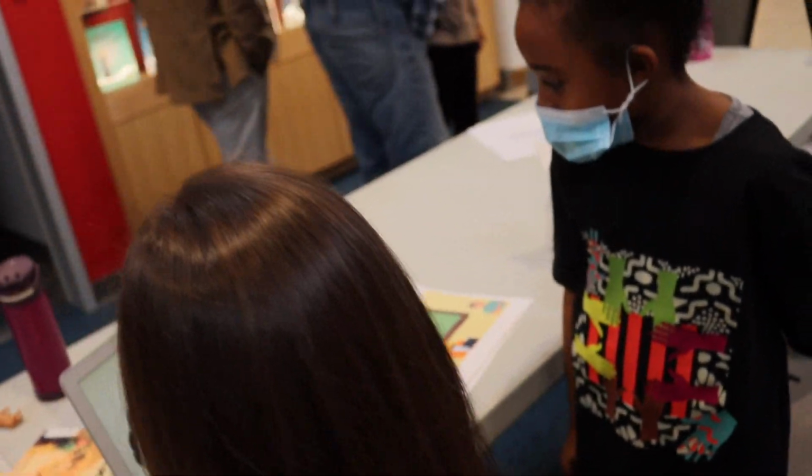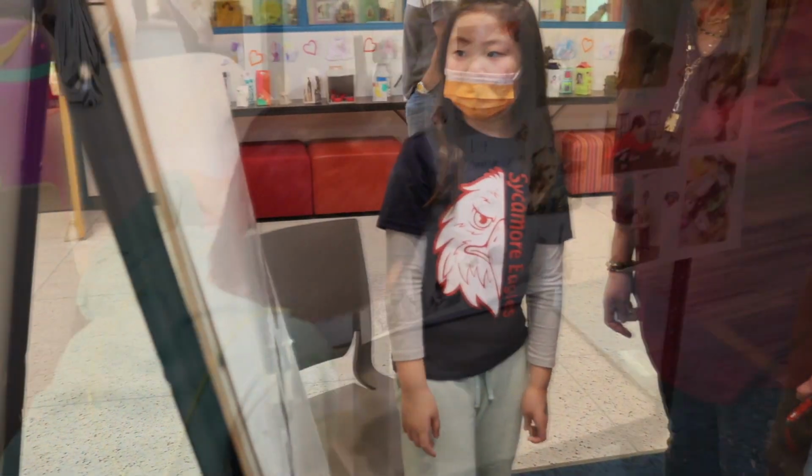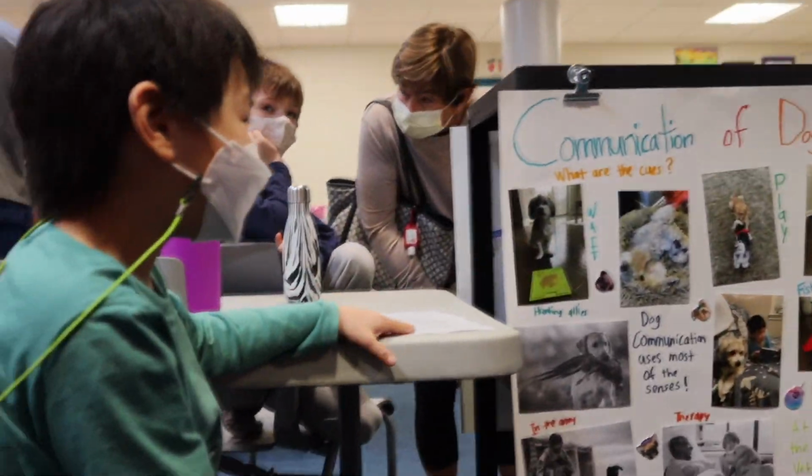I tell them, you're the expert, you're the teacher today, and they love that opportunity. And then a lot of them will bring in ideas of their own personal interests. I think giving them that choice is why the projects end up so great, because they're researching and they're figuring something out about something they're interested in.